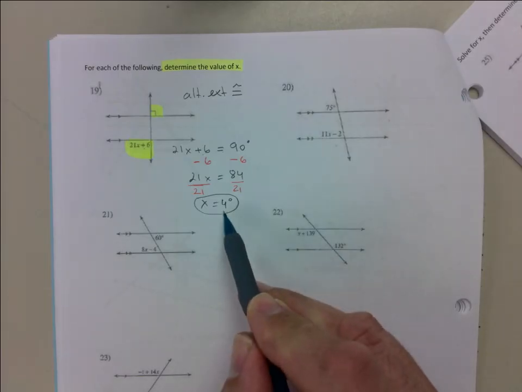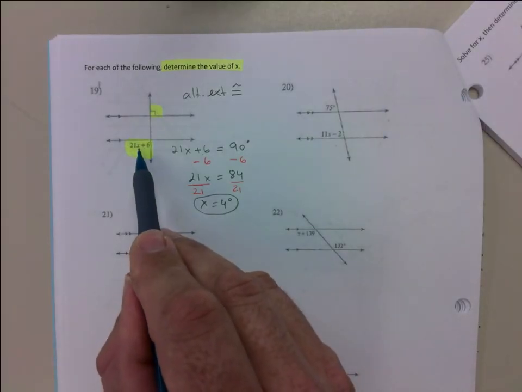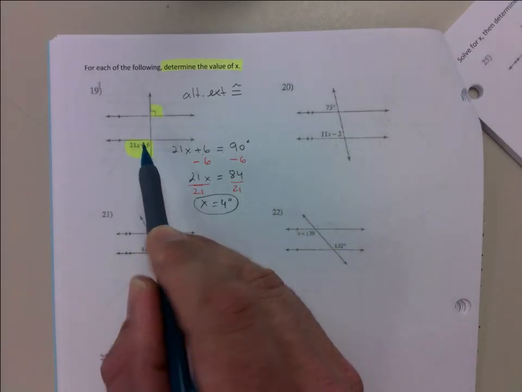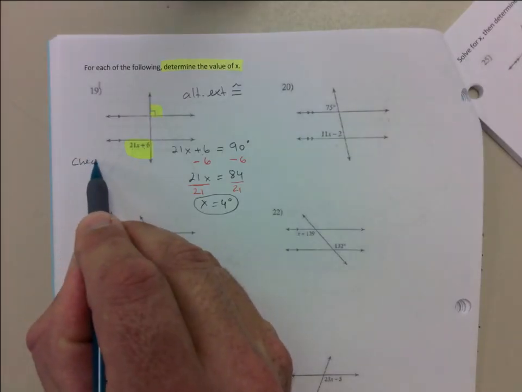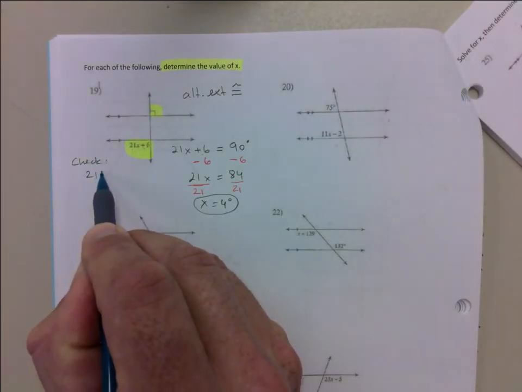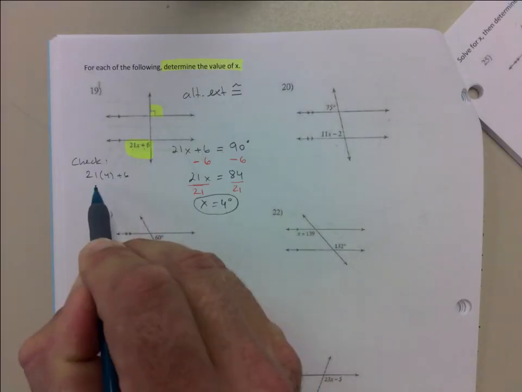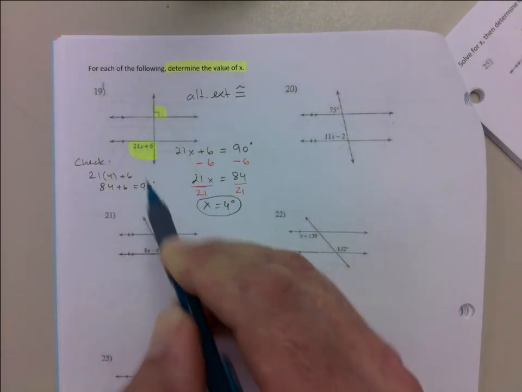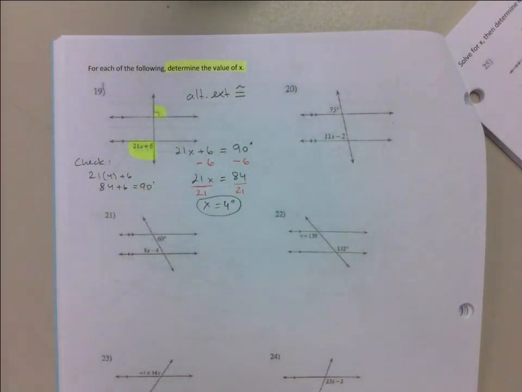If you plug in x into this, 21 times 4 is 84, plus 6 is 90, right? So we can check. 21 times 4 plus 6 is 84 plus 6, which is 90 degrees. And that's exactly what you would expect in this case.